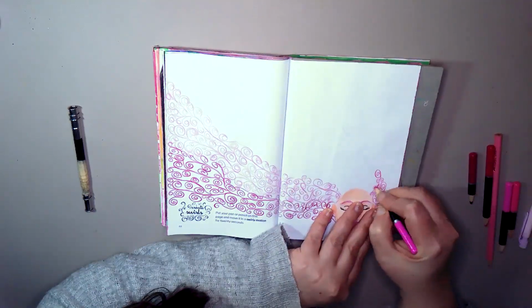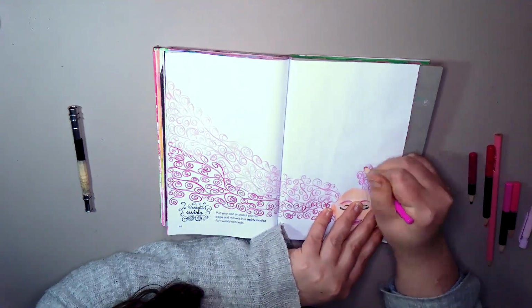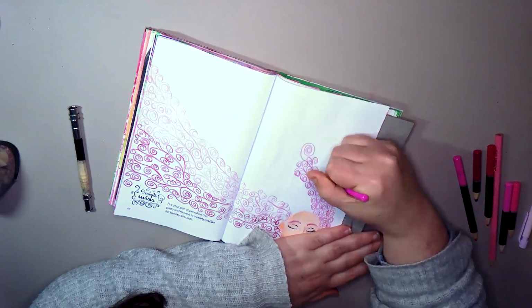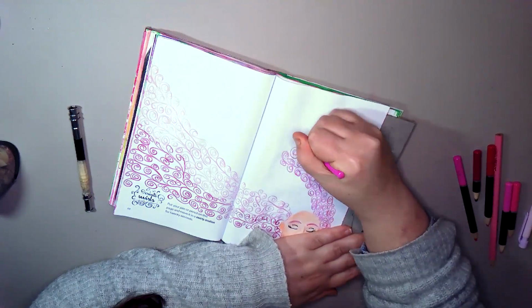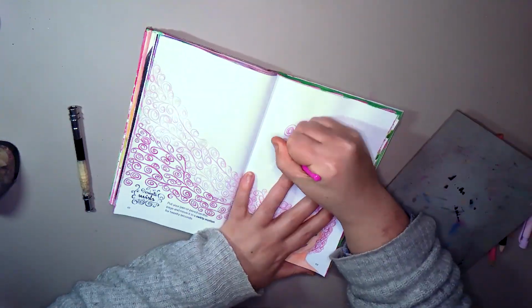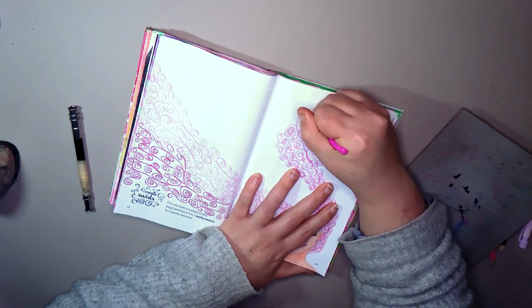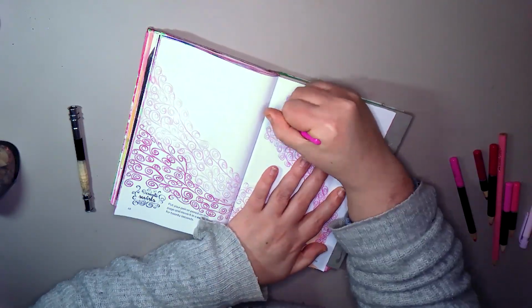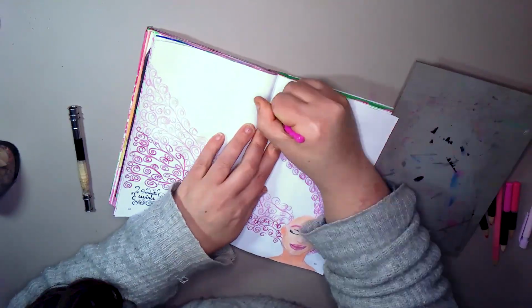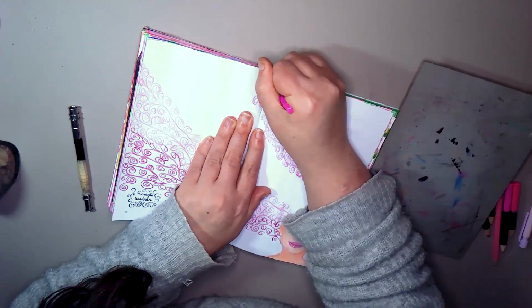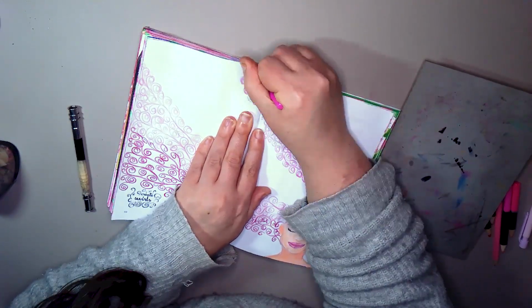You can barely see that colour, but it's meant to be like her hair was blown in that direction. It's a little weird, but we're trusting the process at this point, hoping that it turns out okay.